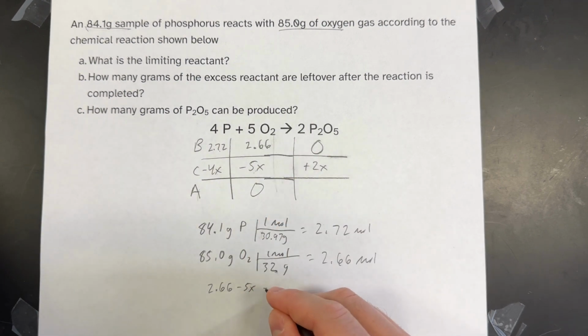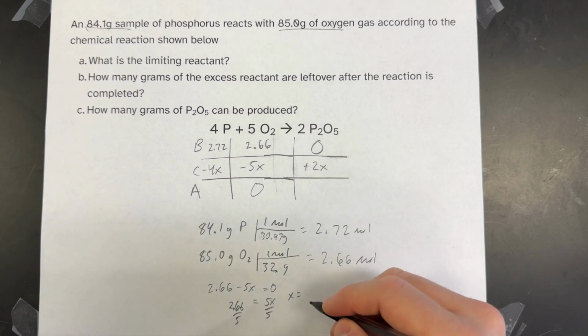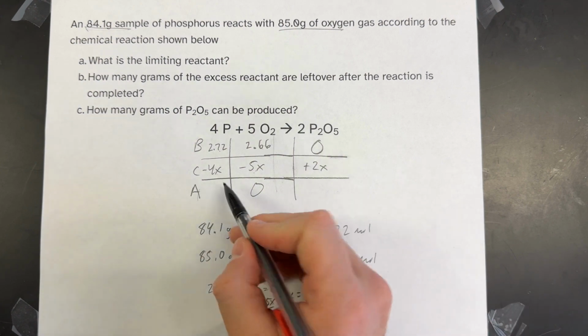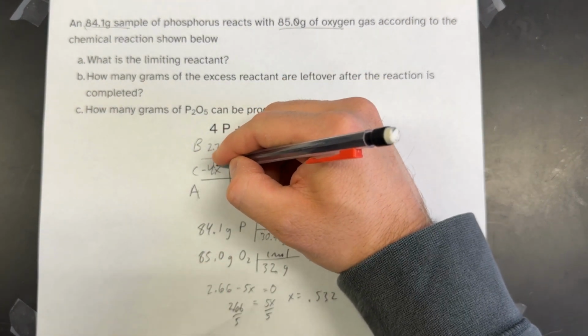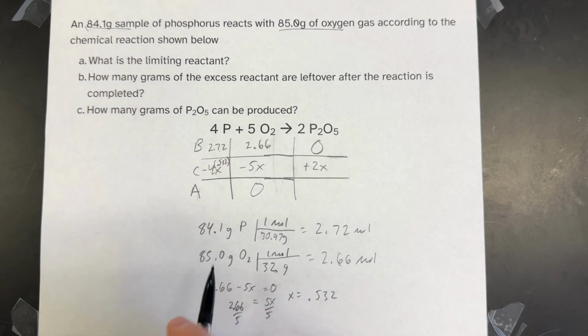Again, in order to check, I'm going to solve this equation: 2.66 minus 5x equals 0. I'm going to solve it for x. Divide both sides by 5 to get that x equals 0.532. And remember, to check this, you plug your x back into the other reactant to see if you get a positive answer.